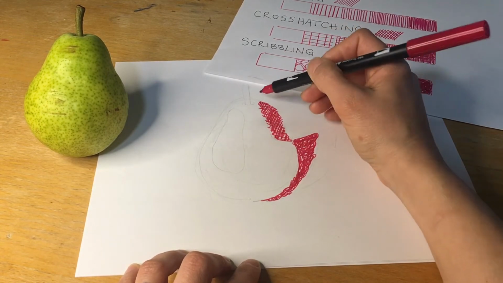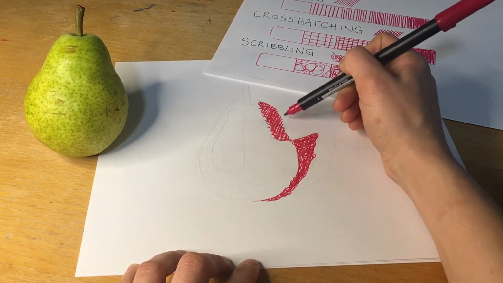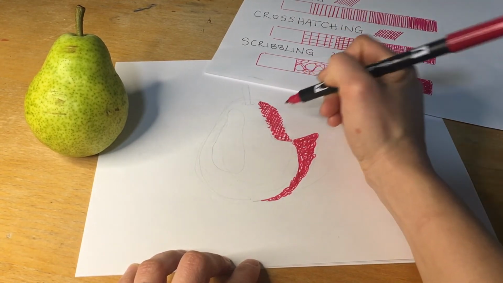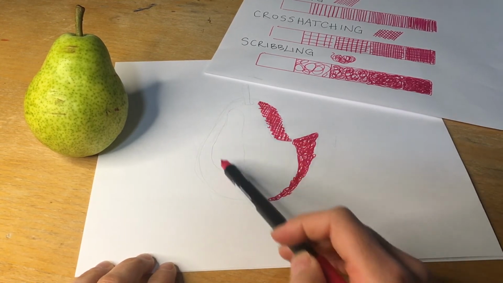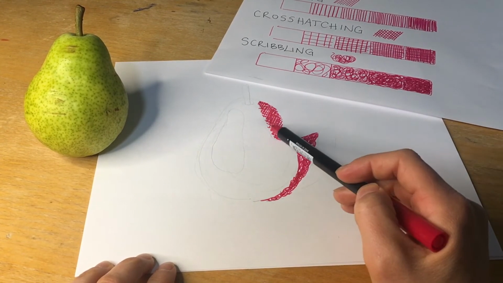So I am very tempted to use my marker to just put this edge of the pear in, but I'm not going to do it. I'm going to see how my value regions hold up. So I'm going to leave this area blank. This is the darkest part of my pear.